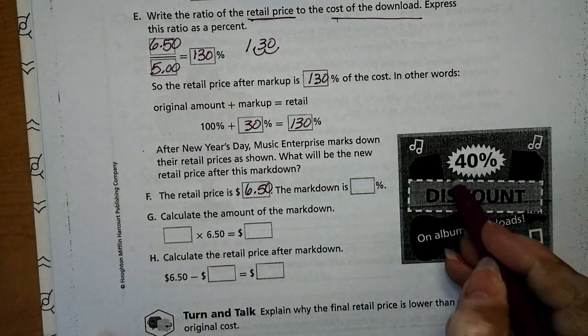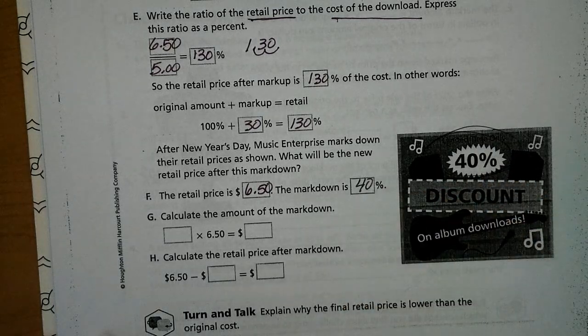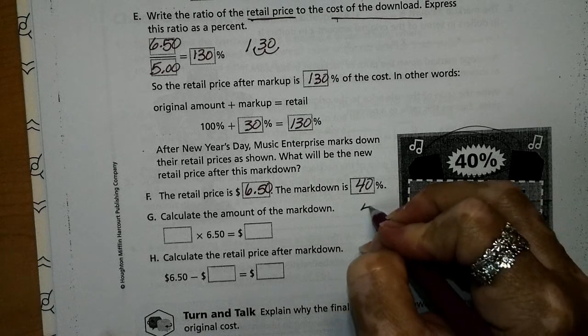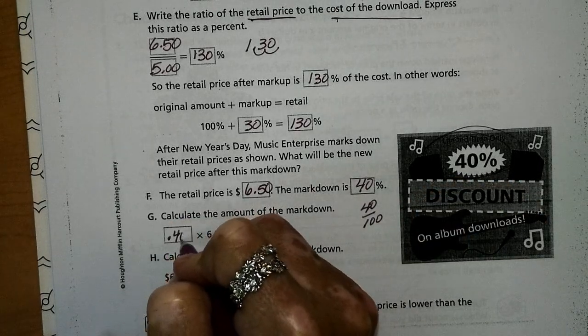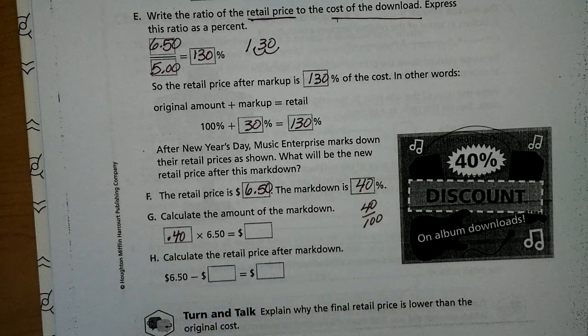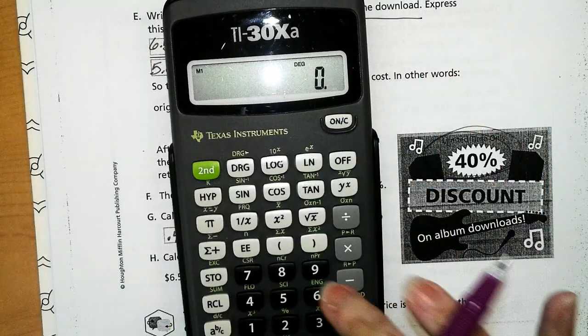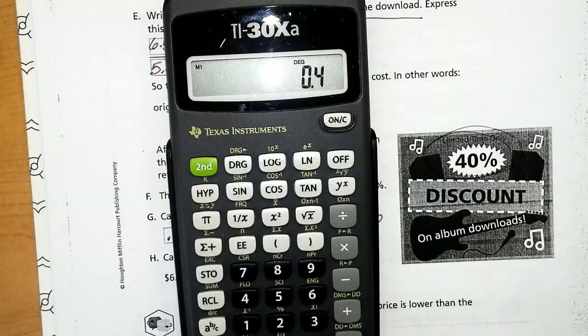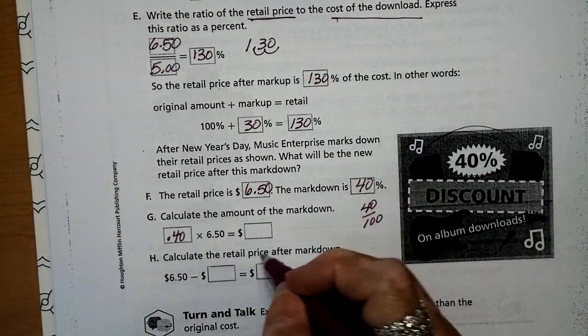The markdown is 40%. So as a decimal, 40 divided by 100 is 40 hundredths, 0.40. We are going to multiply as it says. So 6.50 times 0.4 is $2.60. So that is the discount.